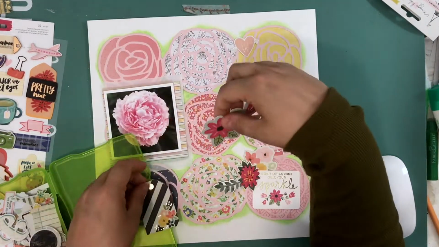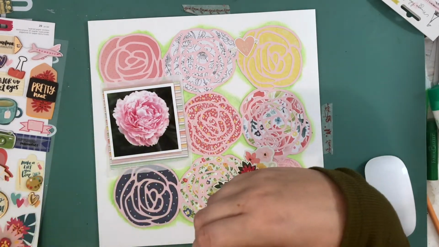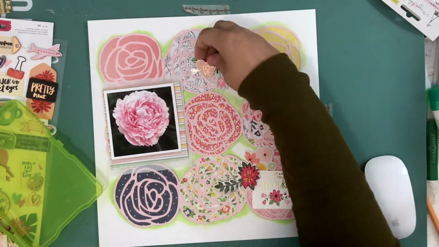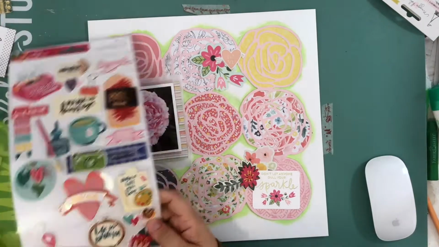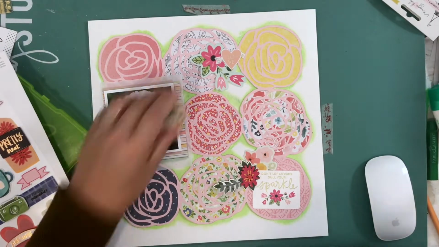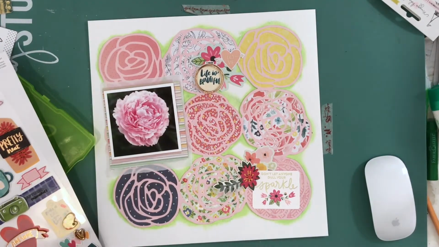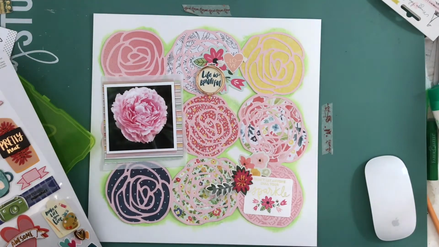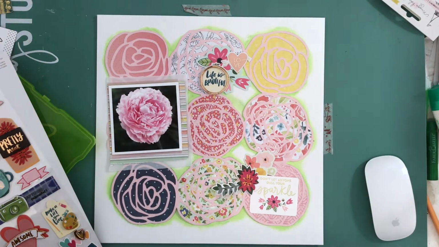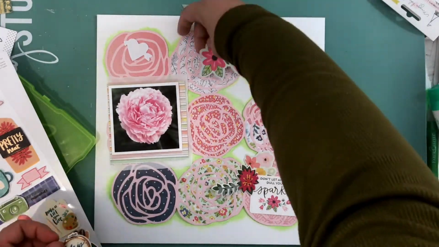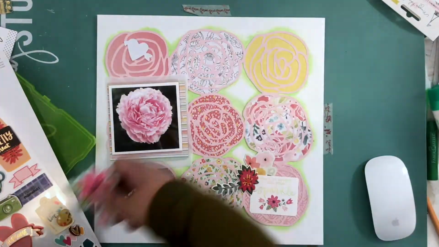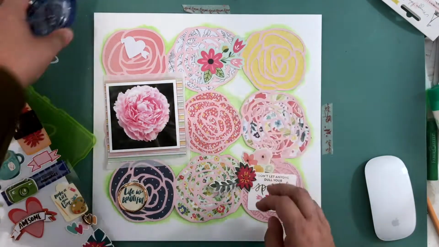I kind of wish I'd left that tag in there. It looked nice. There was no need to remove it, but I did. Probably because I wanted to put another one of these layered stickers in, just because I had one in one area, so I wanted one in a different area, and that's just my weird way of thinking.